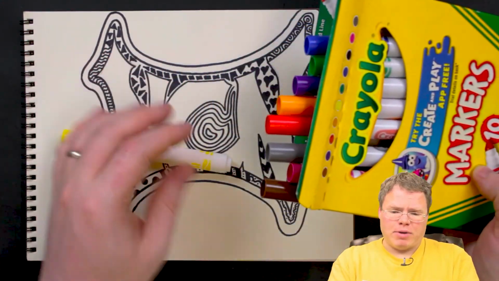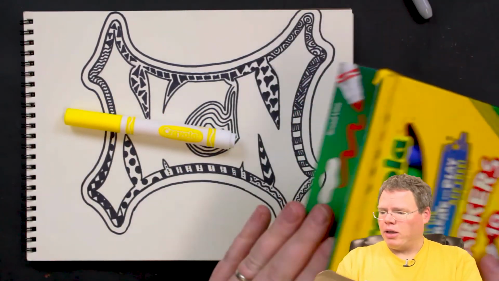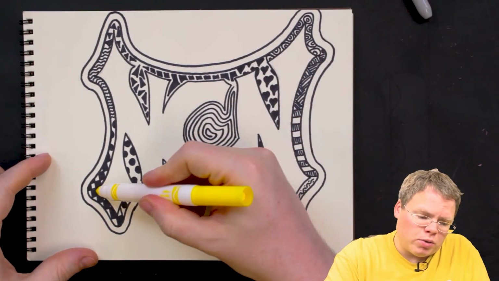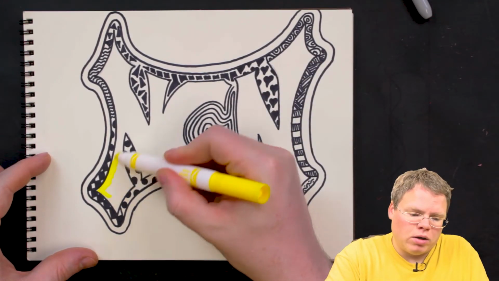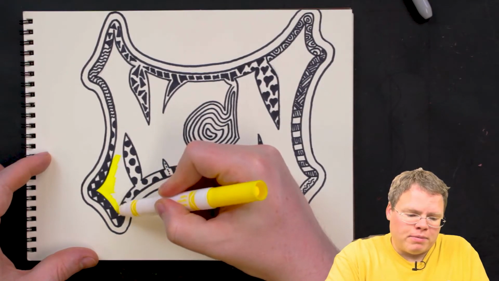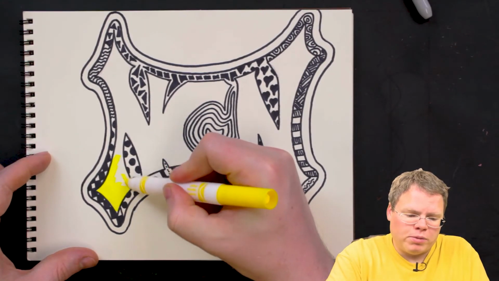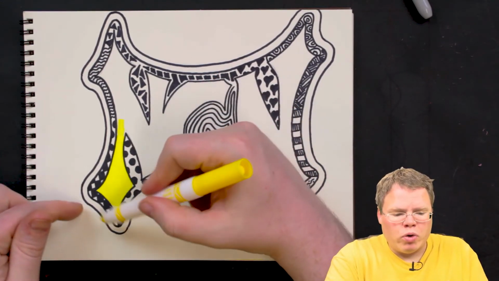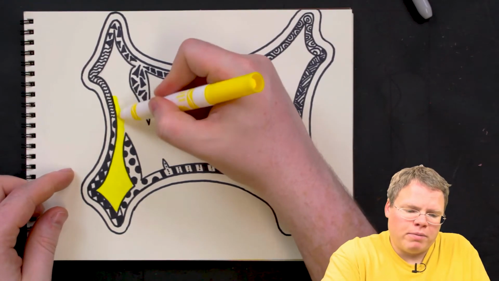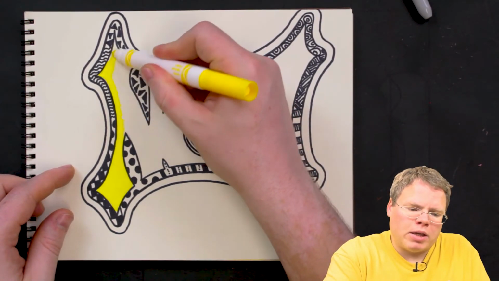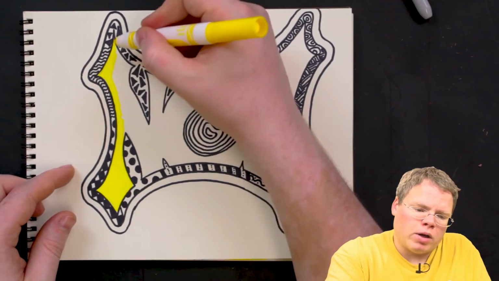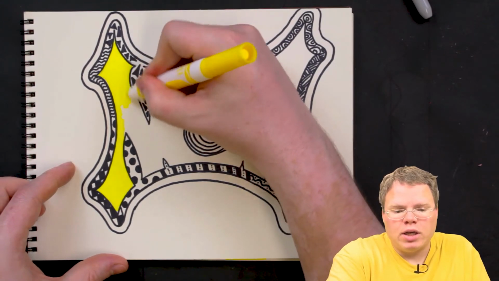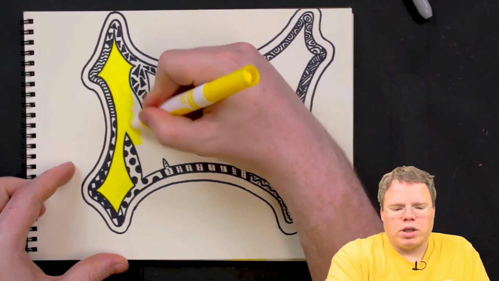Like I said, I think I'm going to start with yellow because that's my favorite color, and I'm just going to color my letter forms here completely yellow, and then my border around a different color maybe. One of the nice things about yellow is if I decide that I want to go on top of my yellow and do something else decorative on top of it, that's really easy to do because yellow is such a bright color.